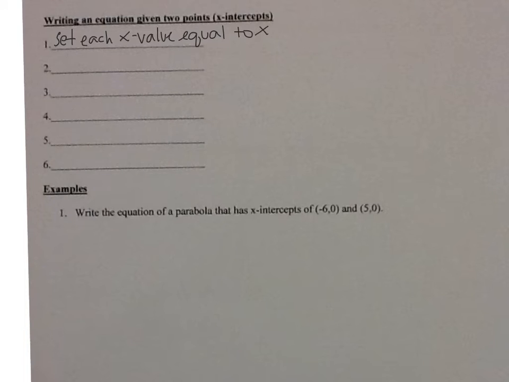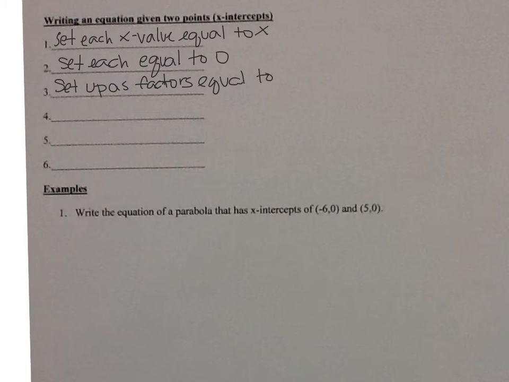And then you're going to set each equal to 0. And then you're going to set up as factors equal to 0.